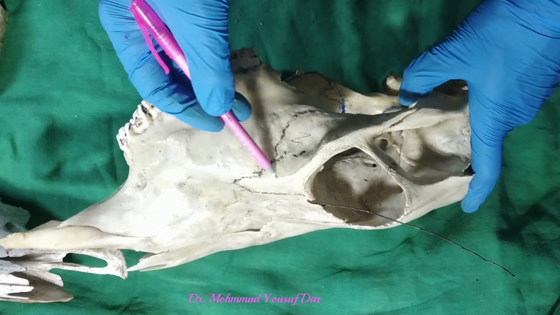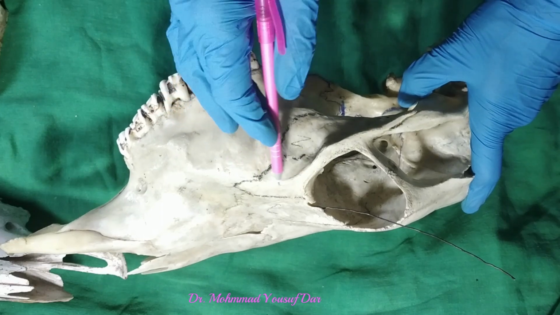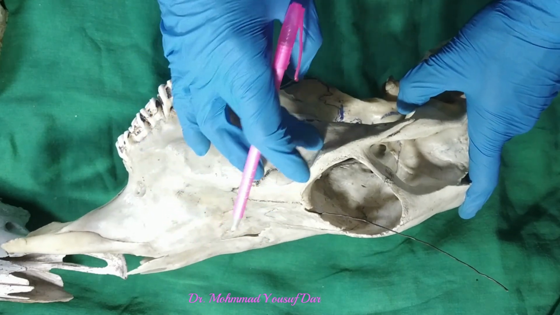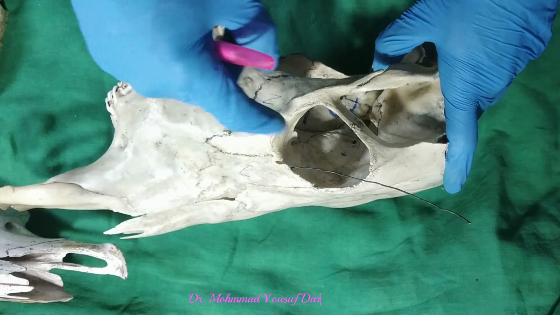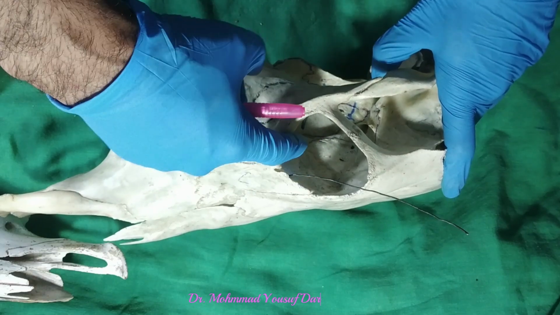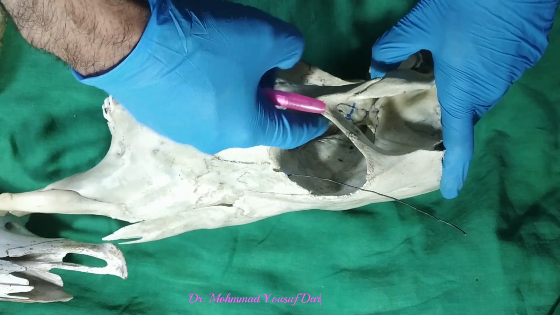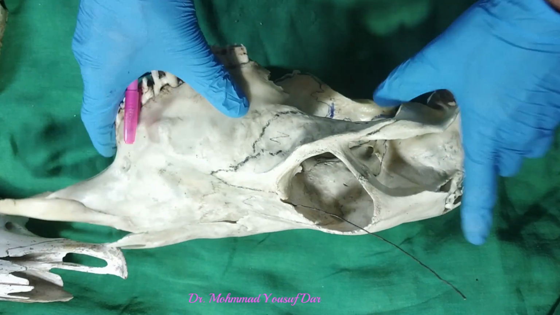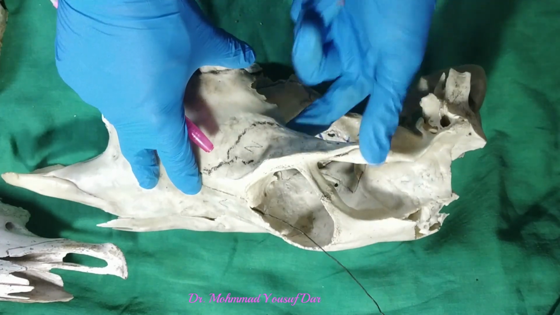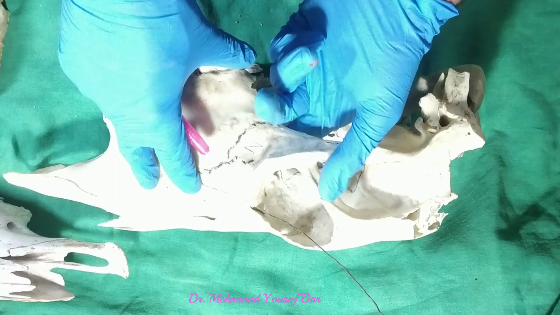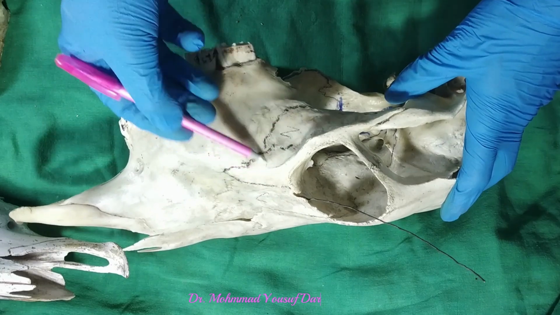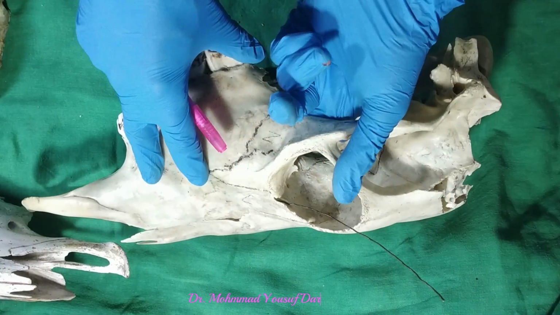So this is the facial crest here, it's continued here from the maxilla. Okay, so this is the facial surface. Again, this is the orbital surface that is concave. And the other is the medial surface. On this side, that is the medial surface that is concave. So this is facial surface, orbital surface, and the medial surface.